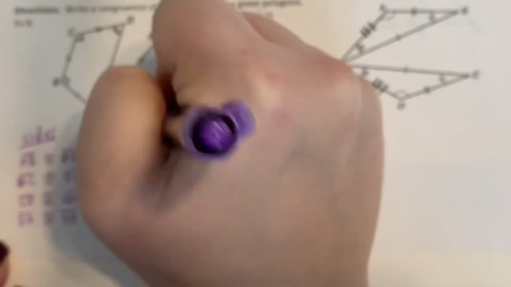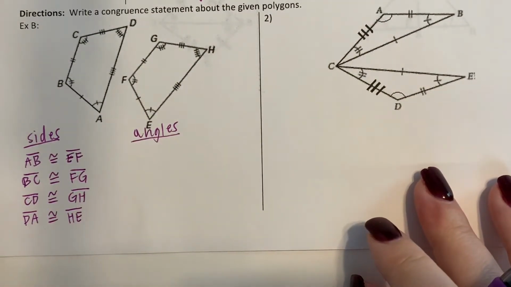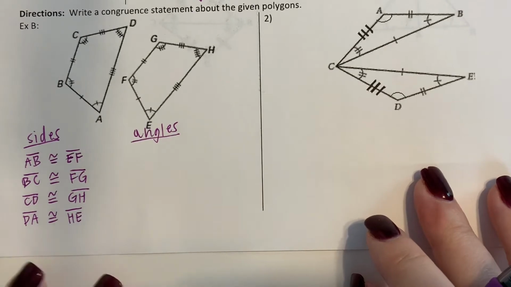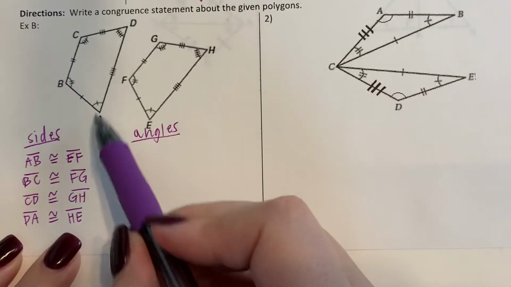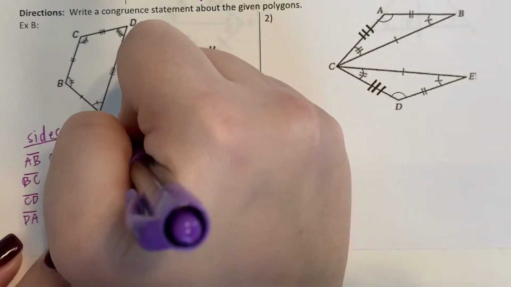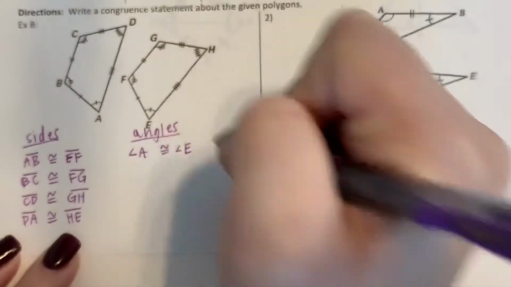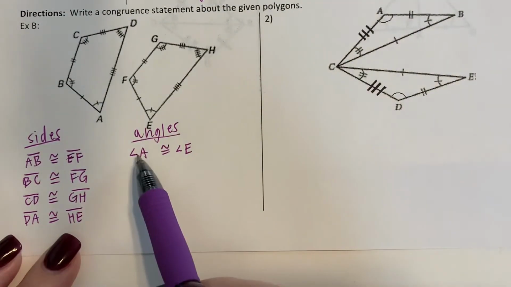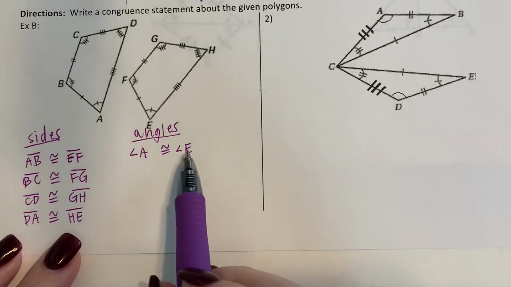So I will follow along the same procedure, but now with angles. Now I'm looking at the angle tick marks, and I can start with my angles that have 1 tick mark each. So I see right here, angles A and E have 1 tick mark each. So I can say angle A is congruent to angle E. Notice I'm using an angle symbol and I am putting the congruent symbol in between.